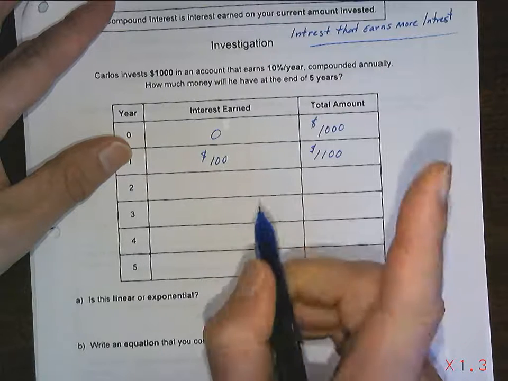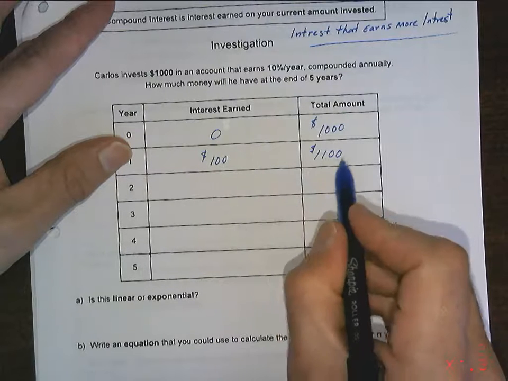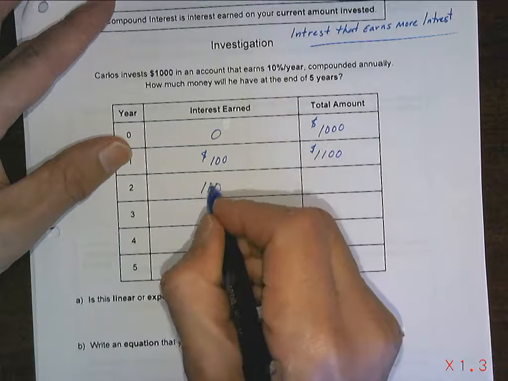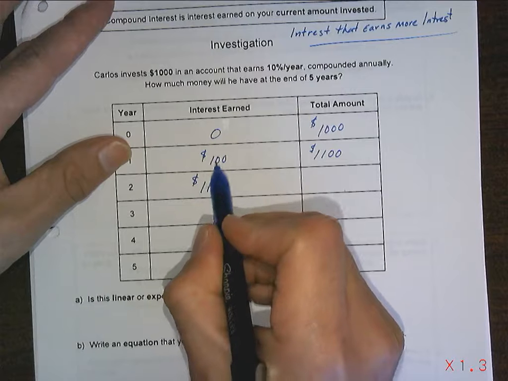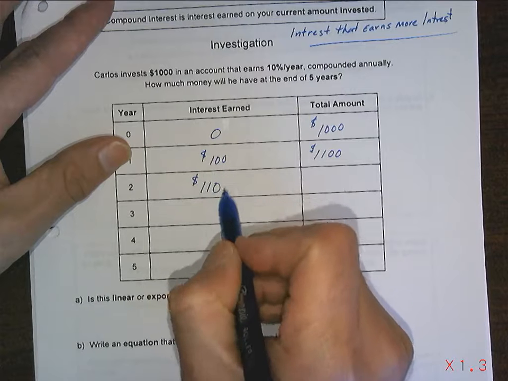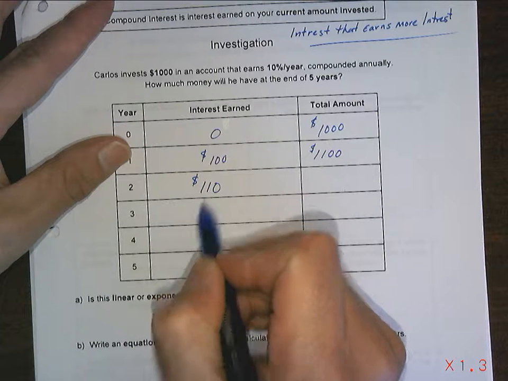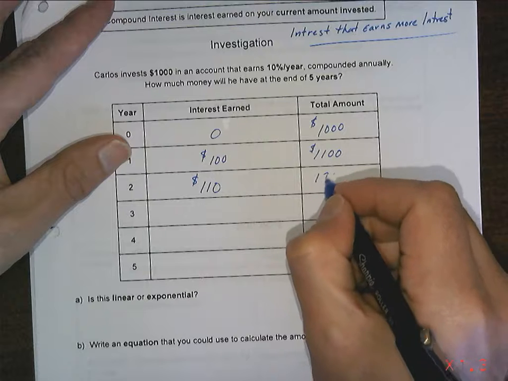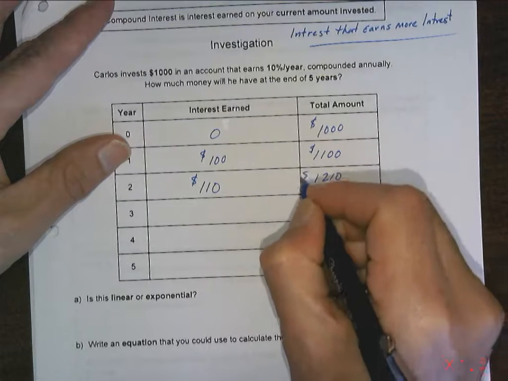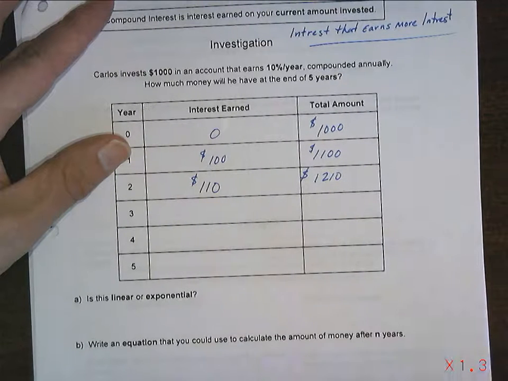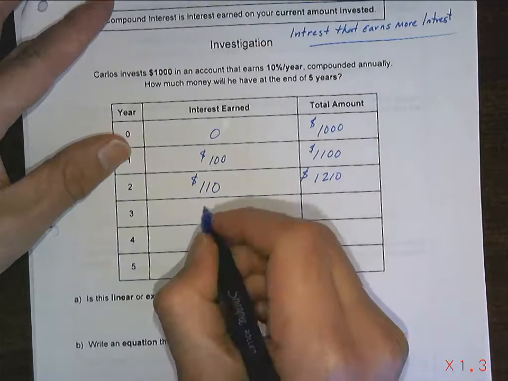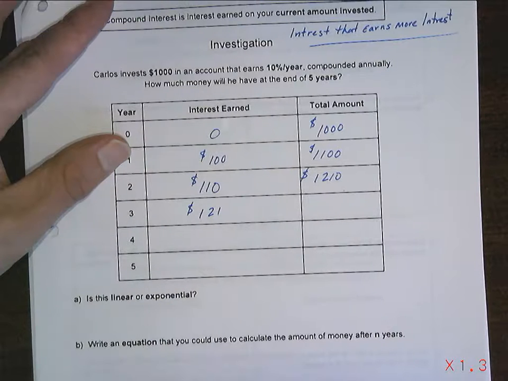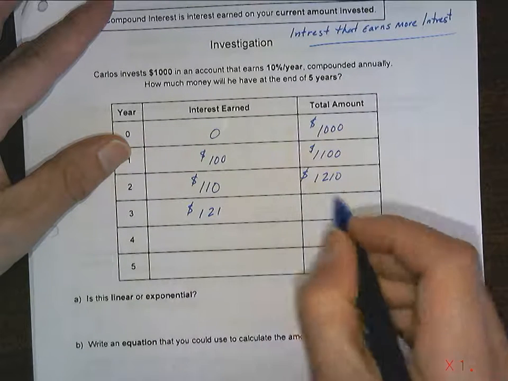But this is where it gets interesting. He now earns 10% on this amount, which is $1,110. So his $100 earned 10% interest, which is that extra $10 there. So now what he has is $1,210. So his interest that he earns on this is going to be $121. So then that is going to go over here.